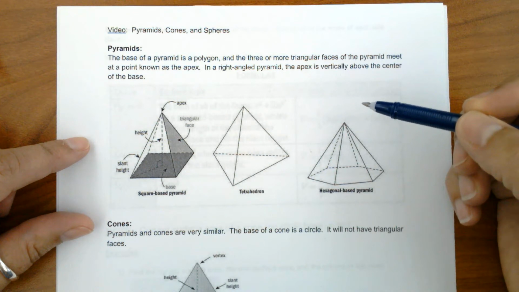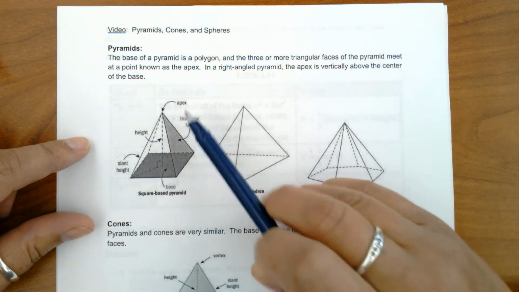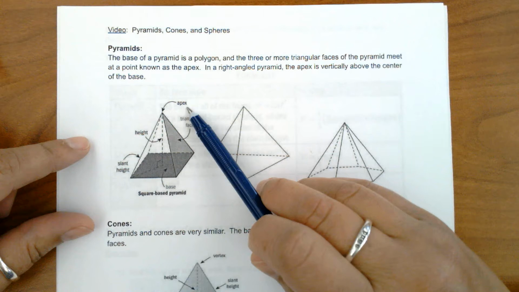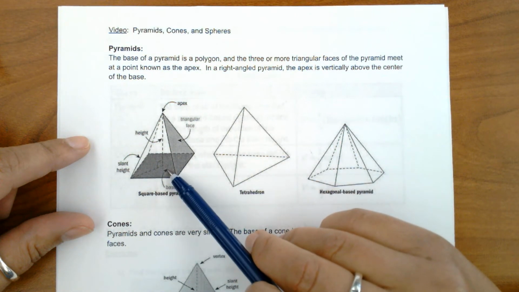Pyramids. The base of a pyramid is a polygon, and the three or more triangular faces of the pyramid meet at a point known as the apex. In a right-angled pyramid, the apex is directly above the center of the base.